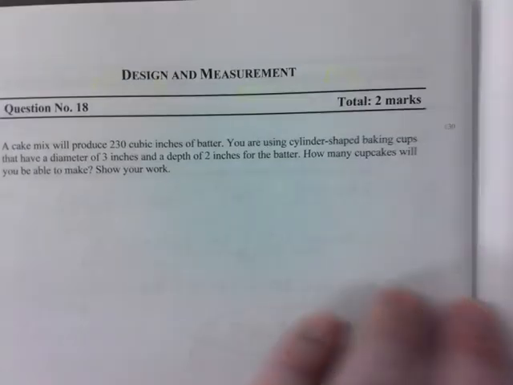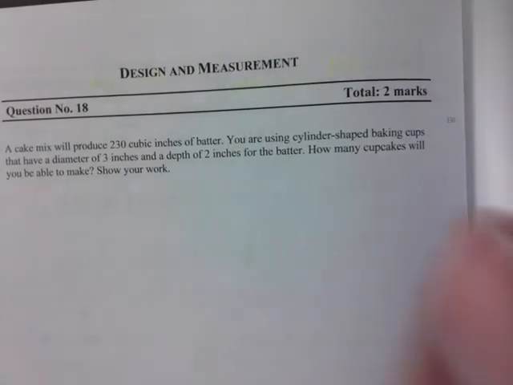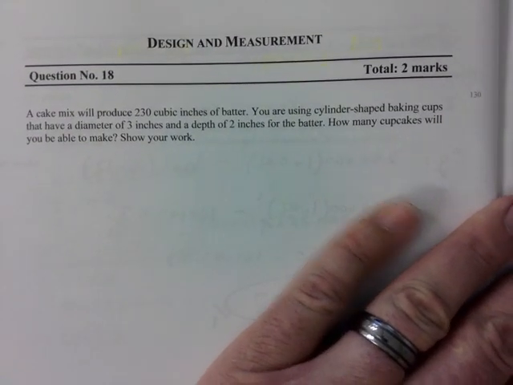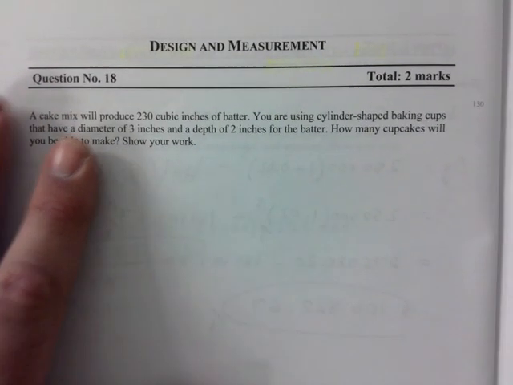Design and measurement. I think I will have to make a third part for this one. So we'll just stop here for now.